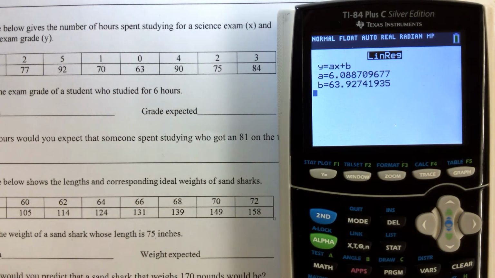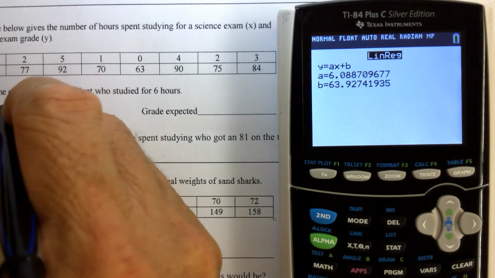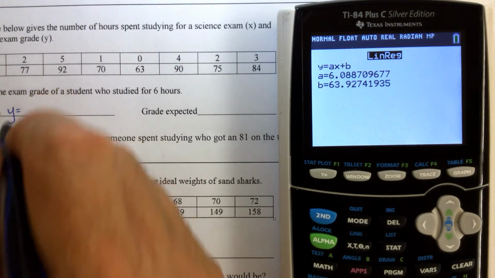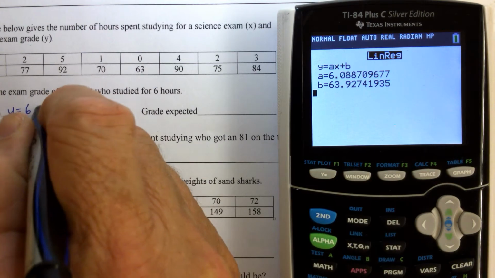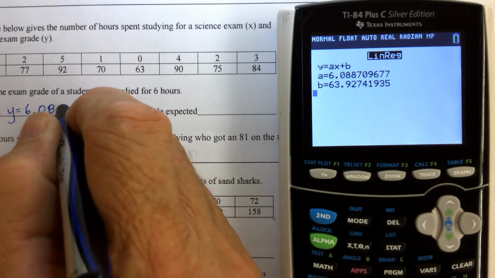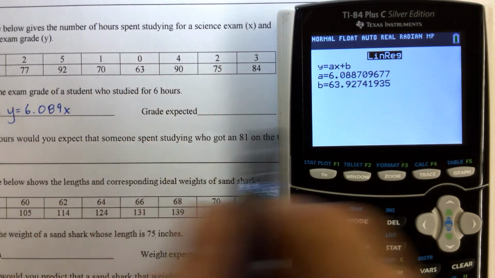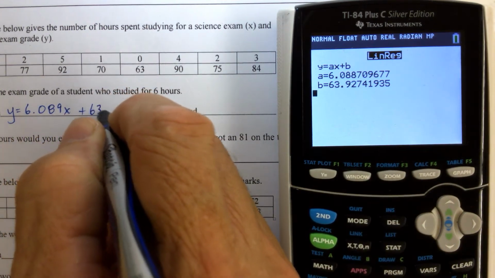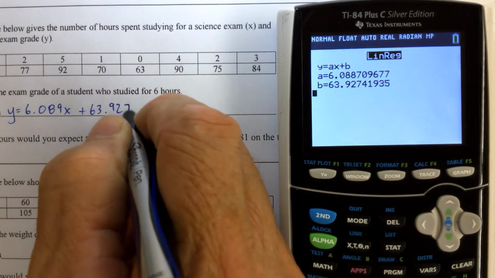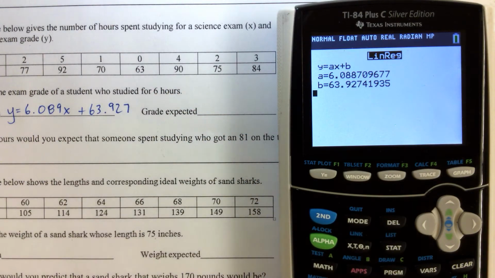We're going to round to the nearest 3 digits after the decimal: 6.089x, and then plus the y-intercept, which is b, plus 63.927. So there's our equation for the grade expected.